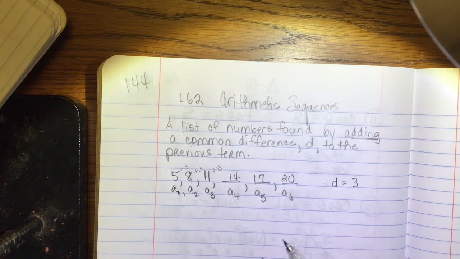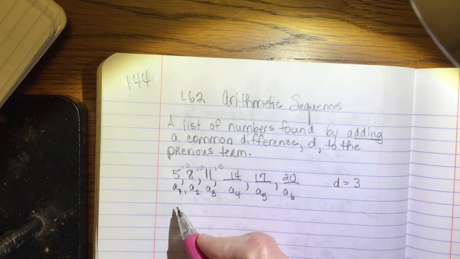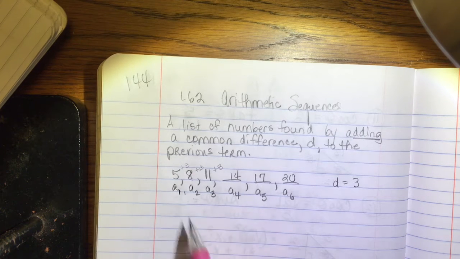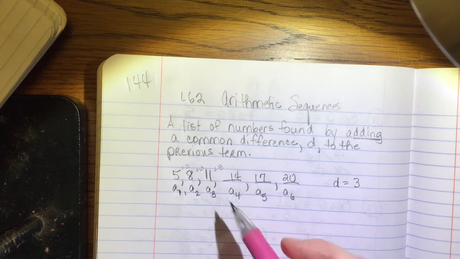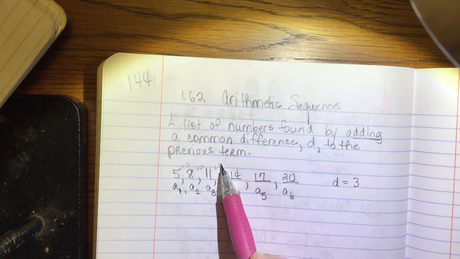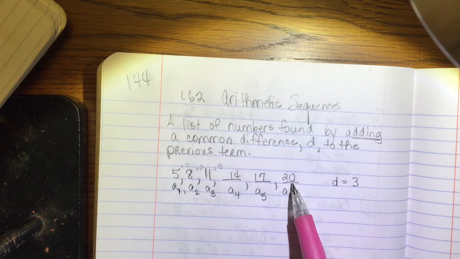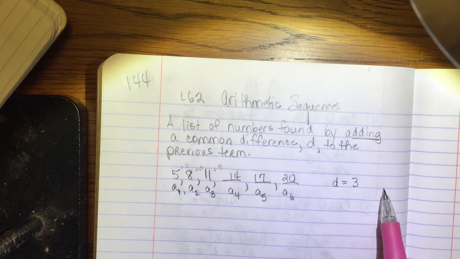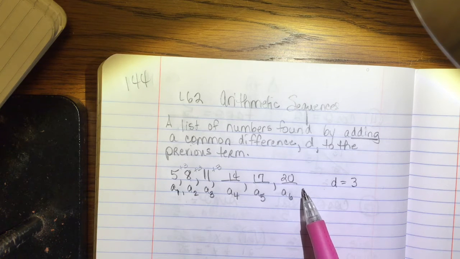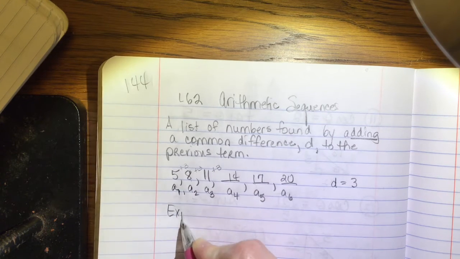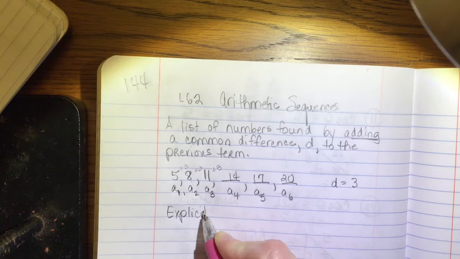Just to mention very quickly the idea of the recursive formula, that's what we used right here. And that's the idea of, to get this term, I had to add 3 to the previous term. So to get the 7th term, I would have to add 3 to 20. The only problem with this one is that if I want the 100th term, I would have to know the 99th term. And so then we have a formula that's called the explicit formula. I know that's kind of a weird name.